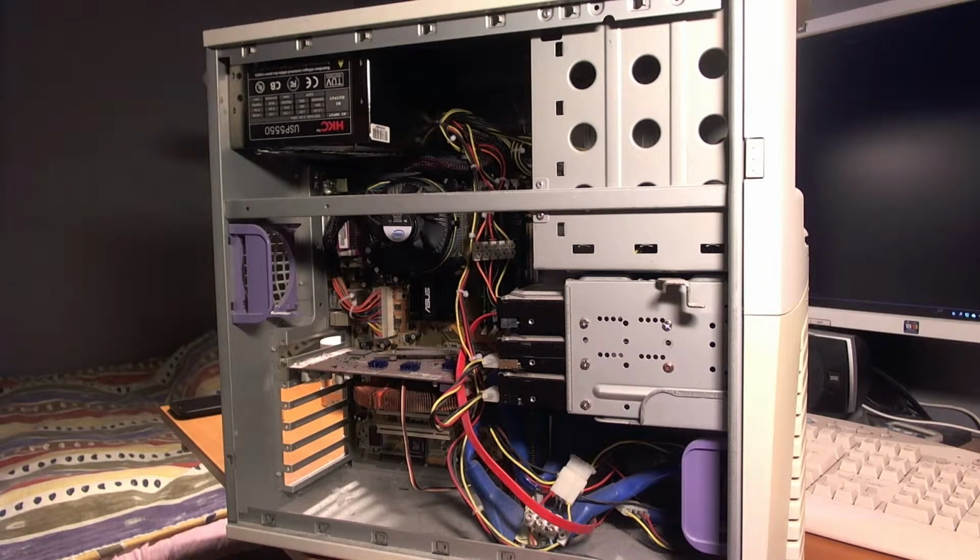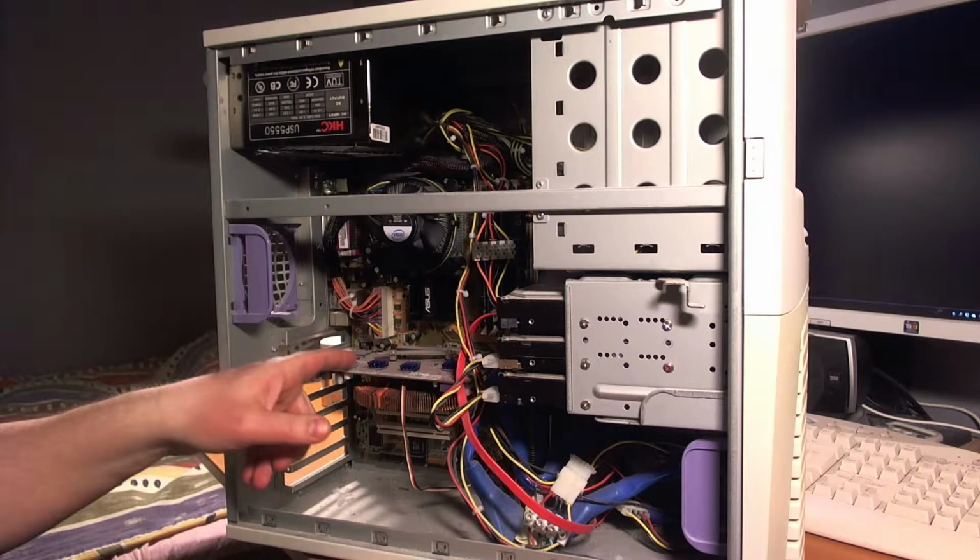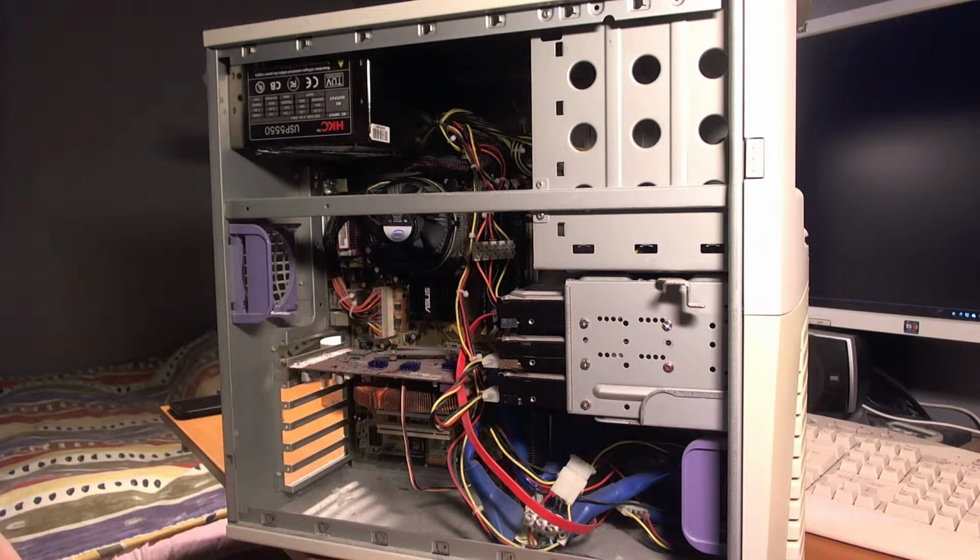Speaking of old hardware, I actually have this old desktop computer as well, and this one is really dusty. Take a look at the graphics card. It's extremely dusty, and that's because I don't use it. This is basically, I think, the second computer that I built myself.